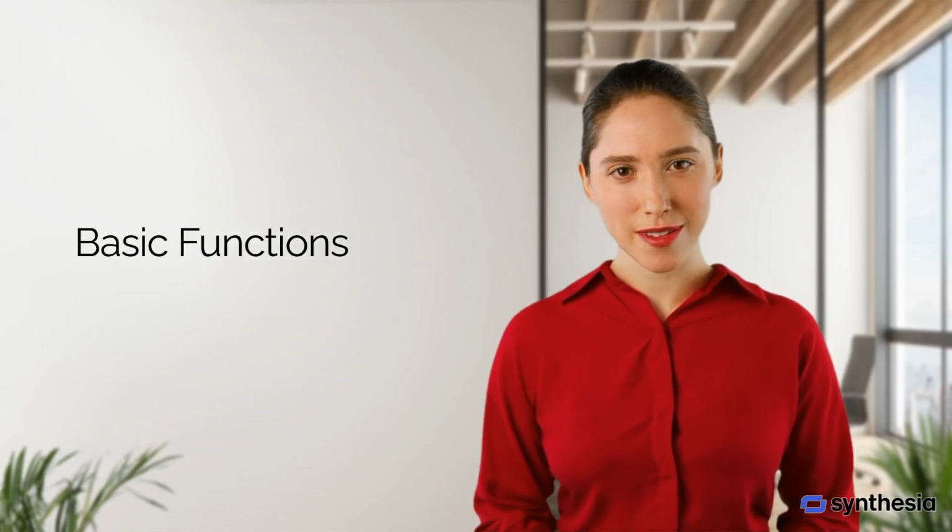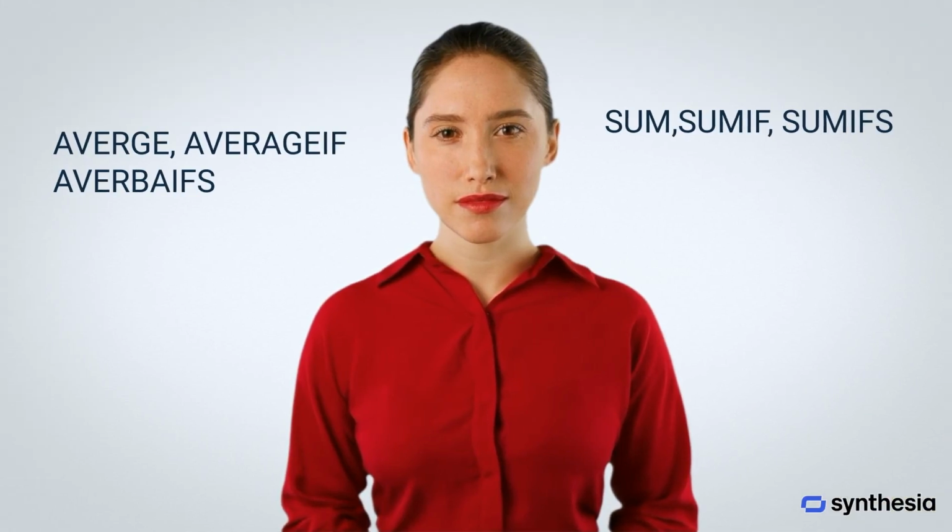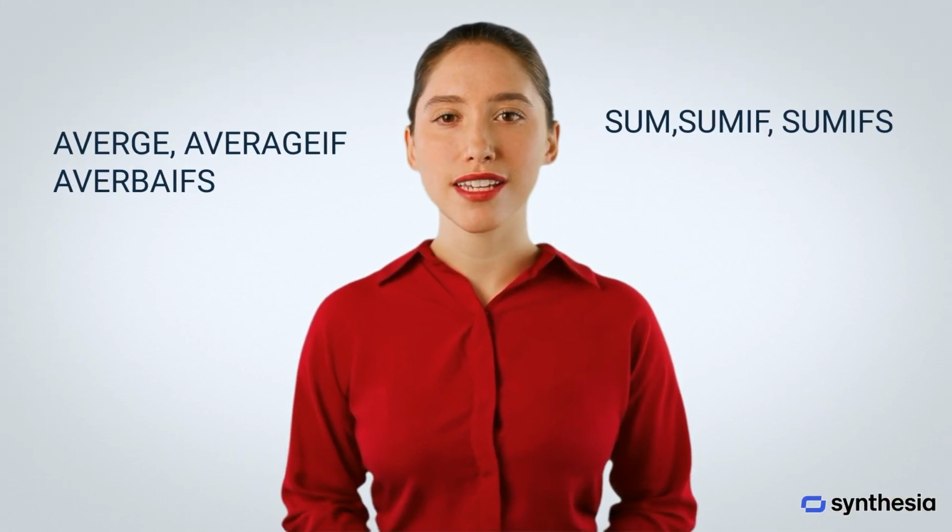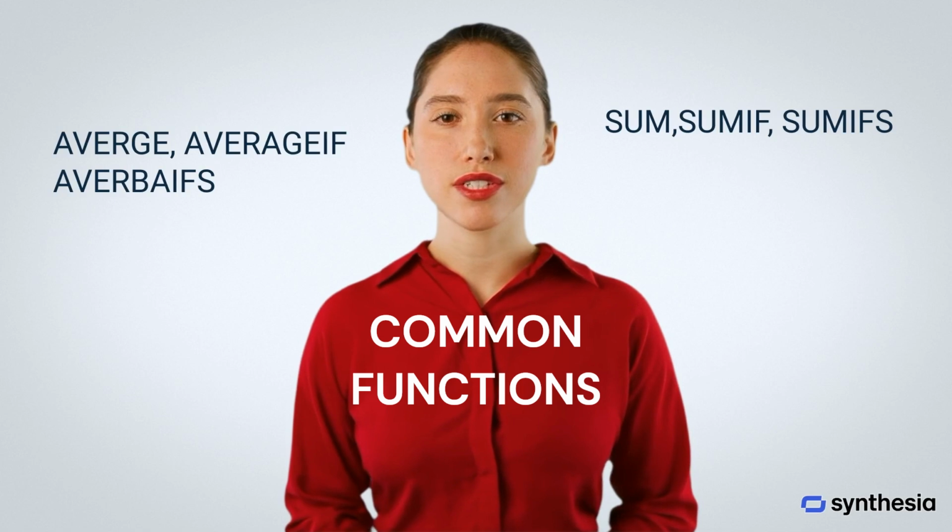Welcome to this tutorial about basic functions in Microsoft Excel. In this module, we are going to look at some of the more common functions used in Excel.